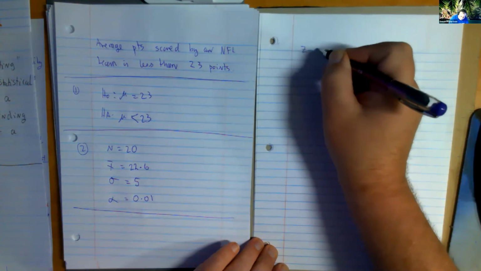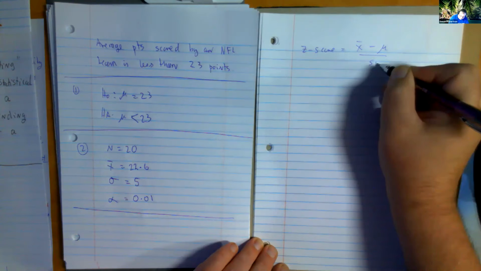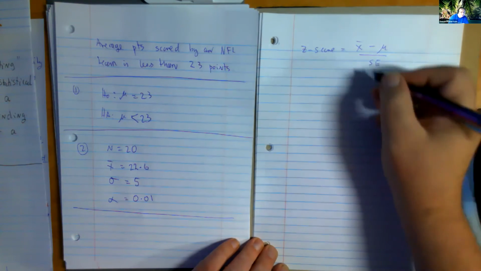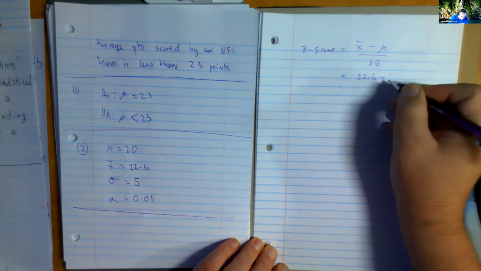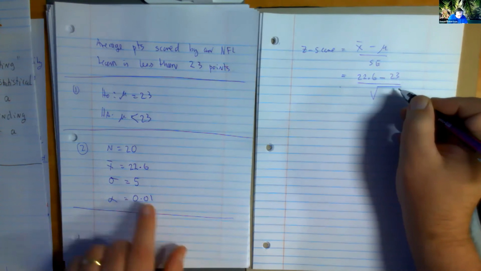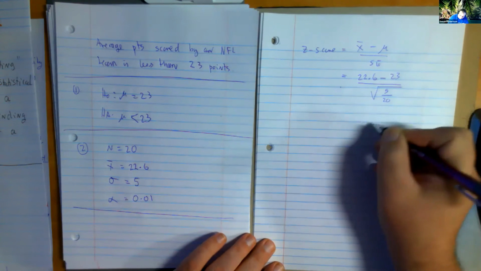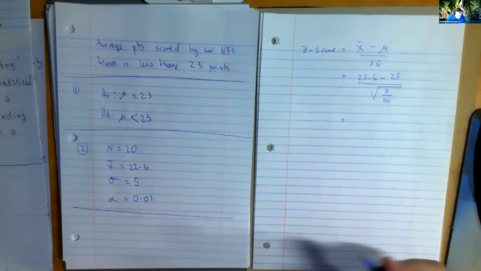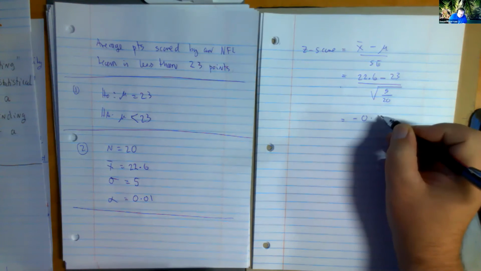Right. Now, let's get a Z-score. Hopefully, the more we do this, the more comfortable you get used to the pieces. That's 22.6, take away 23, divided by the square root of 20, with sigma, which is 5, over it. Negative 0.8. Negative 0.8. Okay.